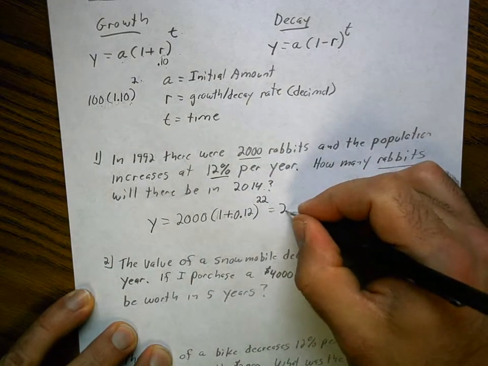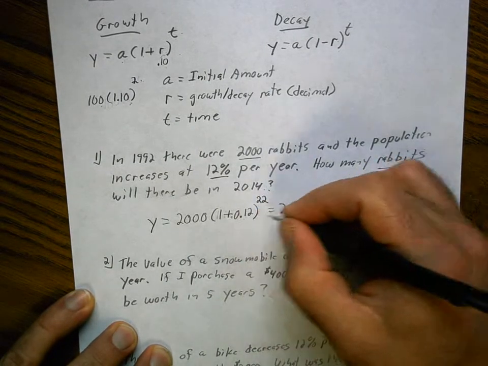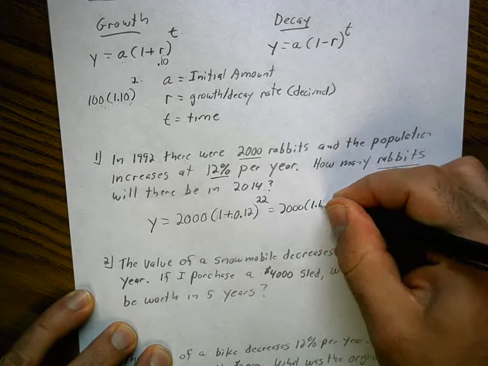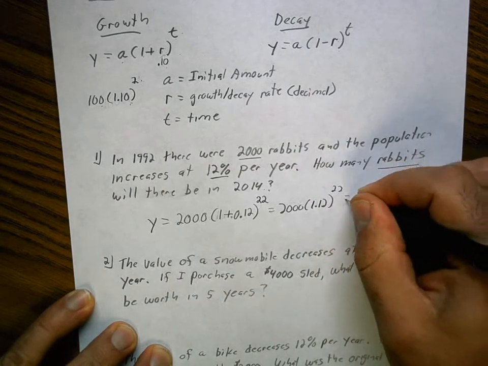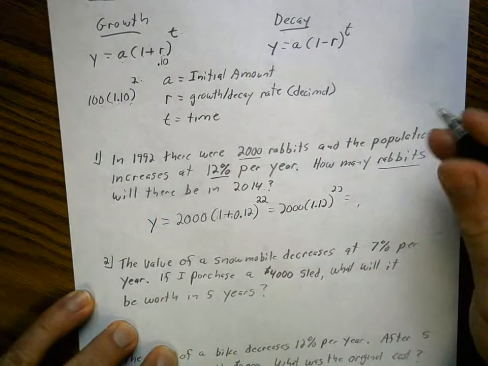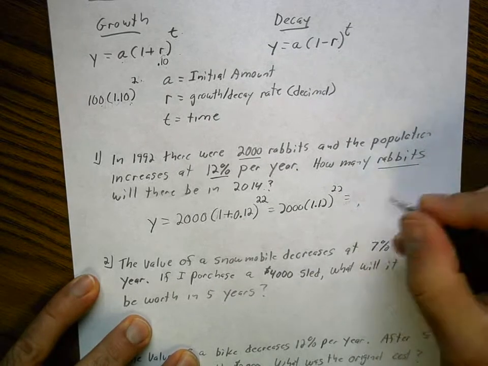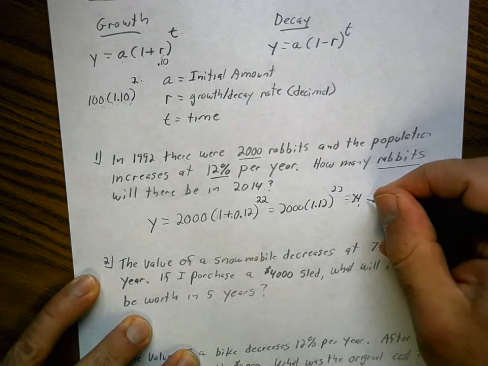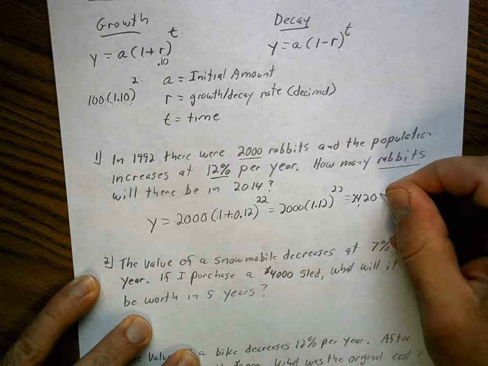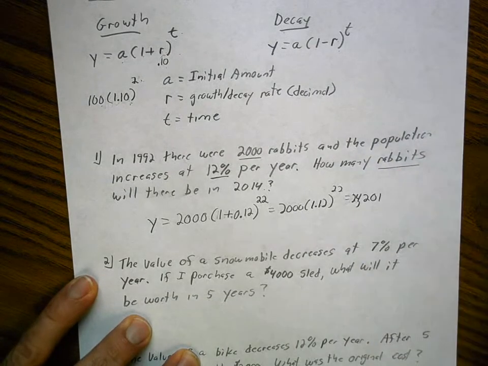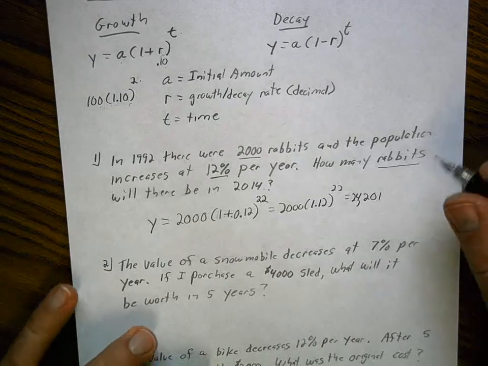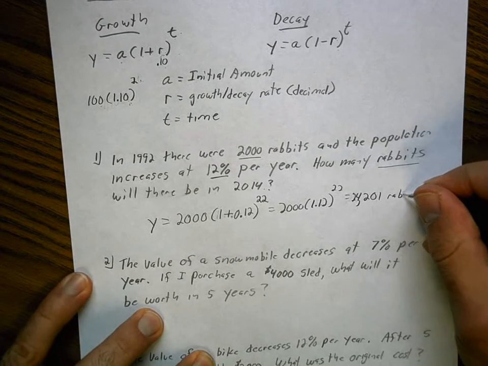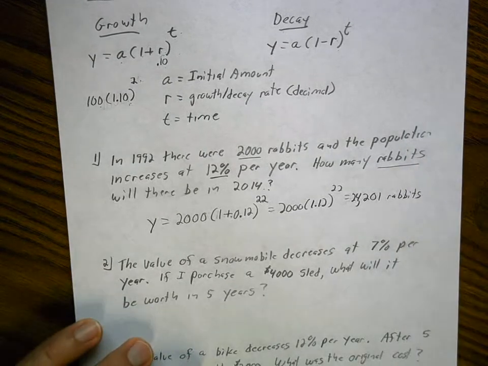Now I add that together and I get 1.12. I go to my calculator, and it gives me 24,200. I'll round it up to 24,201 because we can't have a fraction of a rabbit.